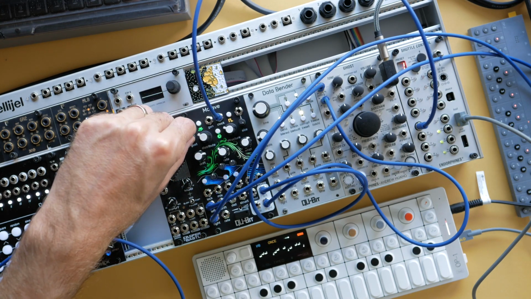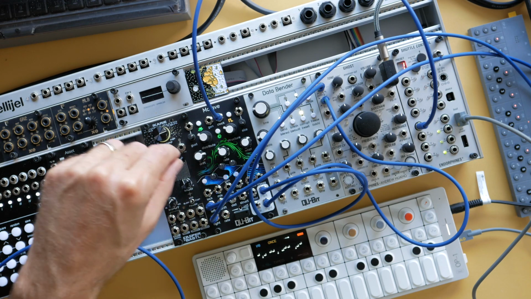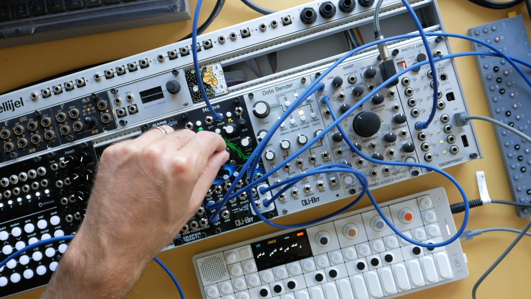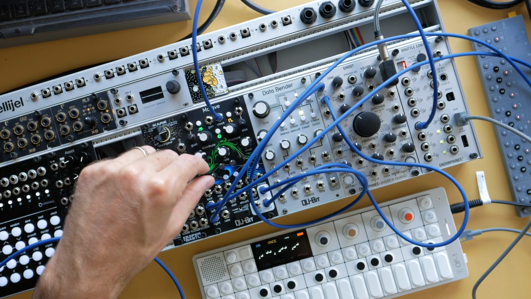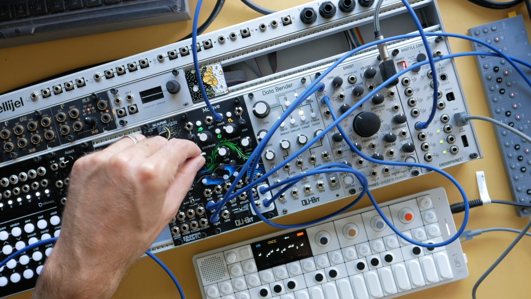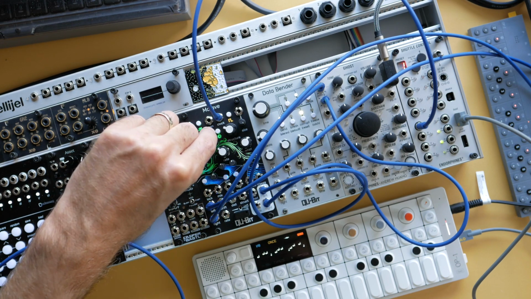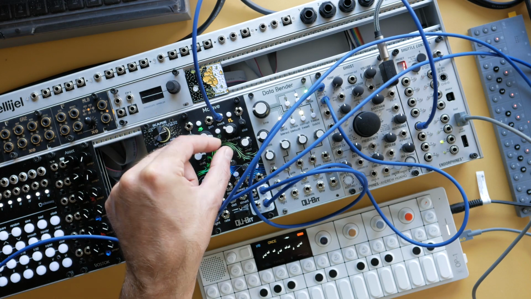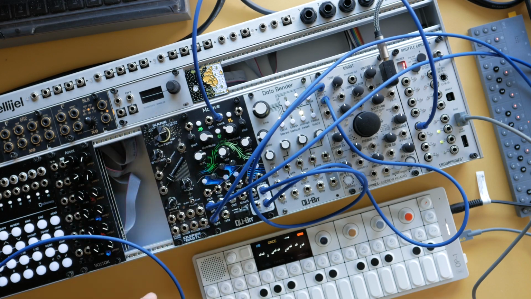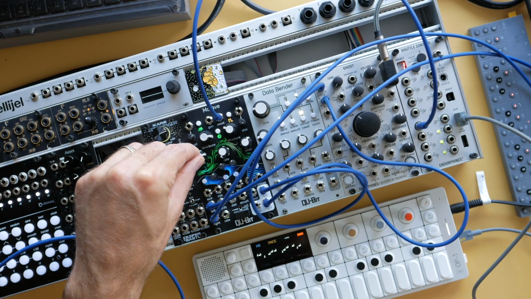And let's introduce once again a little more reverb. Let's turn the rate way down.